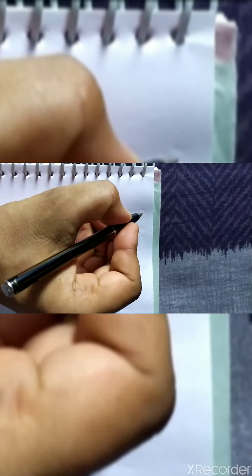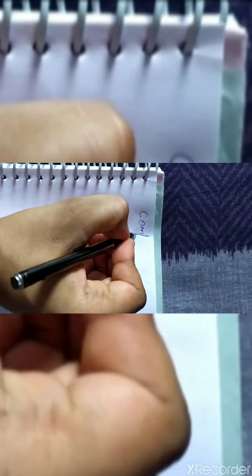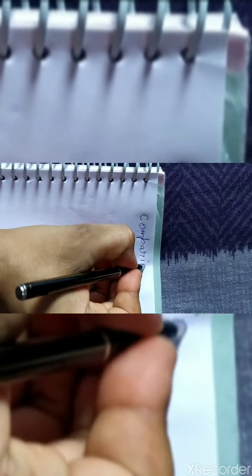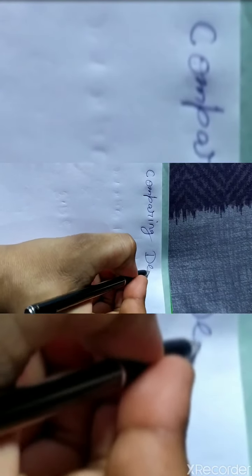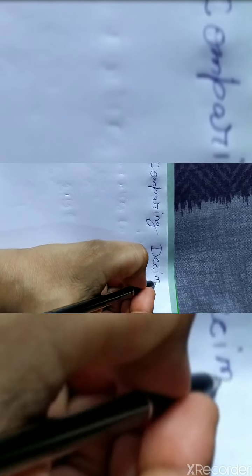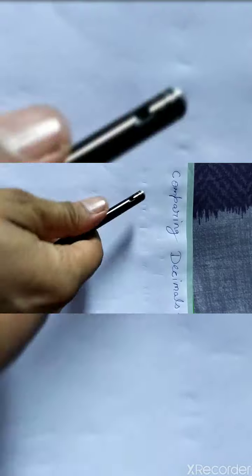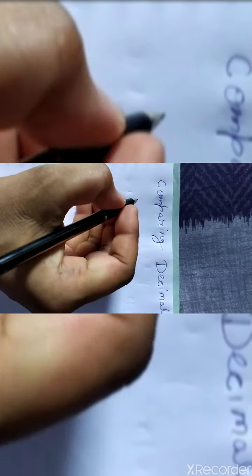Now see comparing decimals. How to compare the decimals?